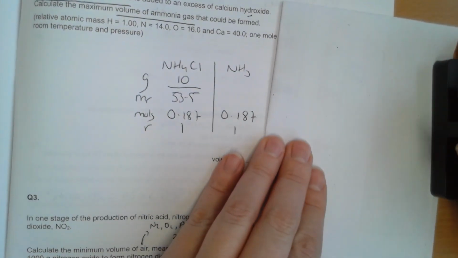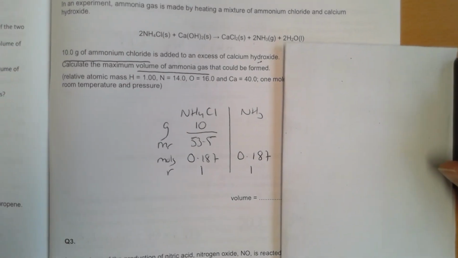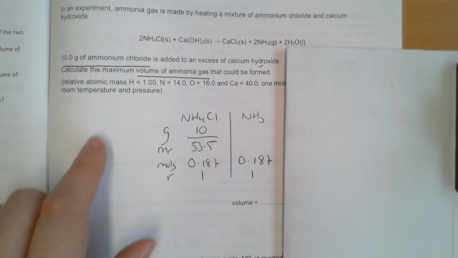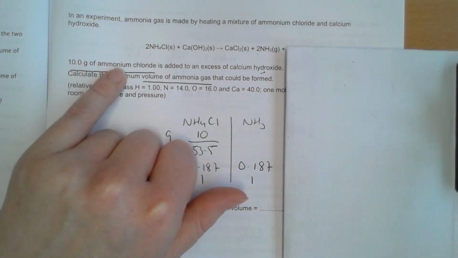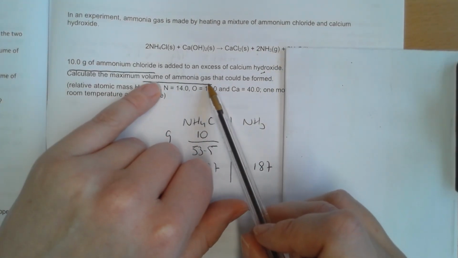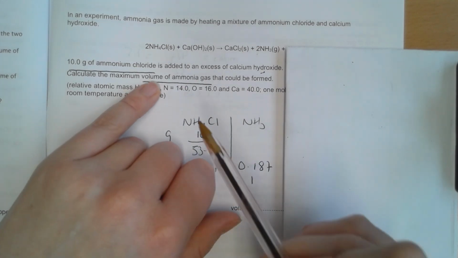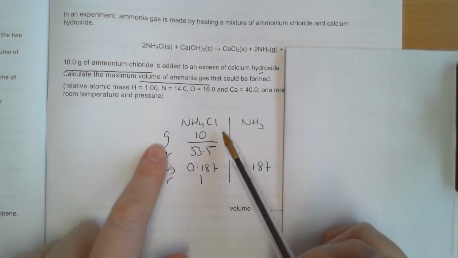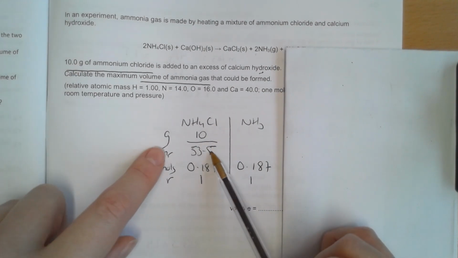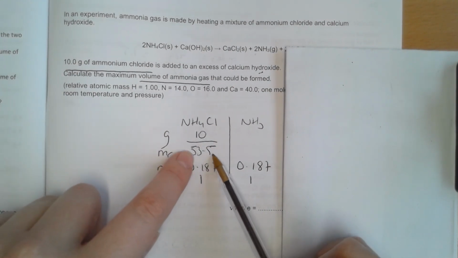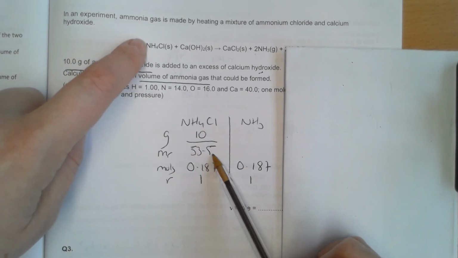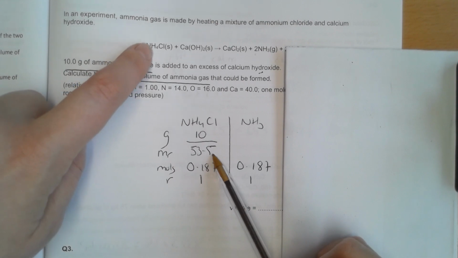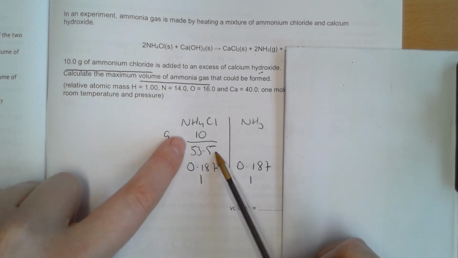Well, the next question is something similar, but this time they give you a starting mass and they ask for your final answer to be a volume. So they've given you 10 grams of ammonium chloride and they're asking you about the volume of ammonia gas that could be formed. So ammonium chloride is here, NH4Cl. Given me 10 grams, I work out the formula mass of ammonium chloride and it's 53.5. Just note, we don't use the big numbers in the equation for formula mass, we only use that for ratio, so don't times this by 2, alright, it should be 53.5.